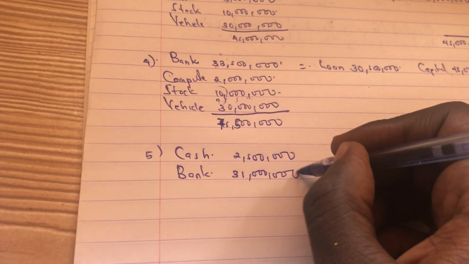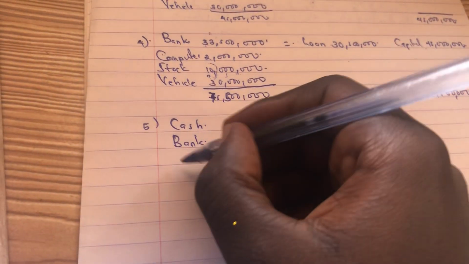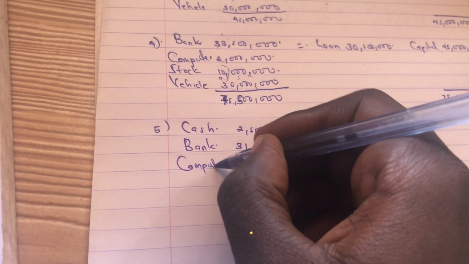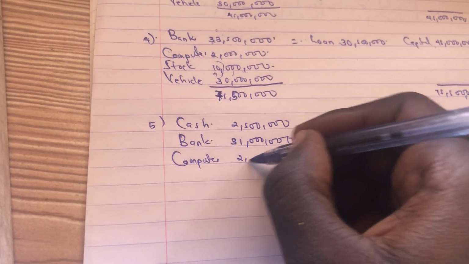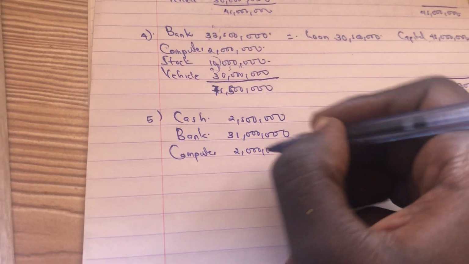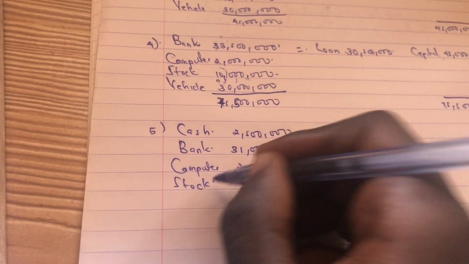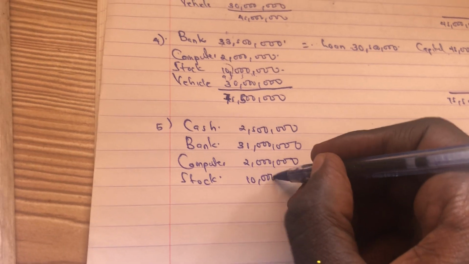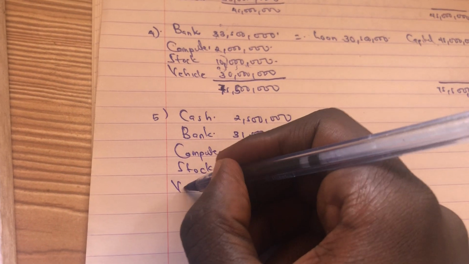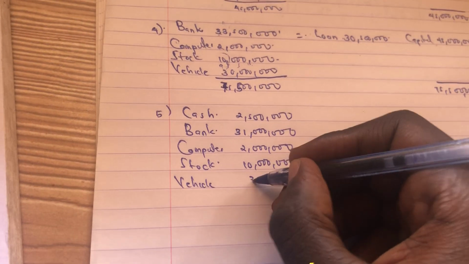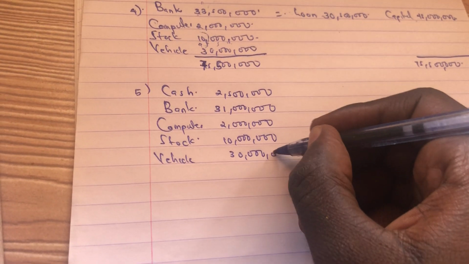And together, then we bring back the rest that have not been changed. We say our computer has remained with 2 million. Our stock is still 10 million, and our vehicle is still 30 million.